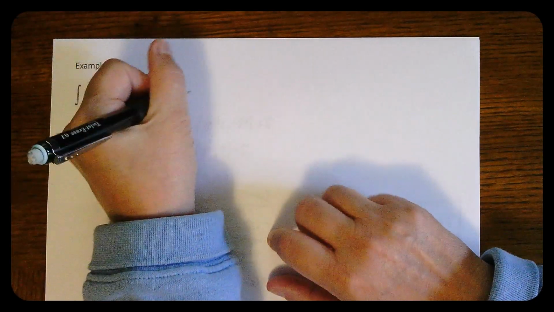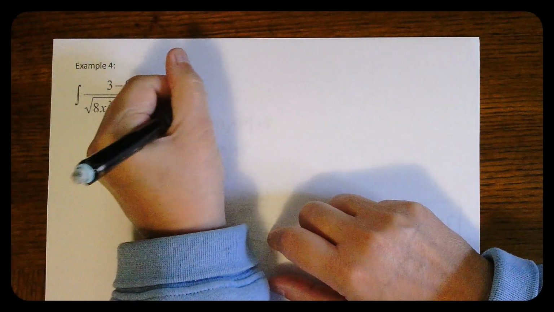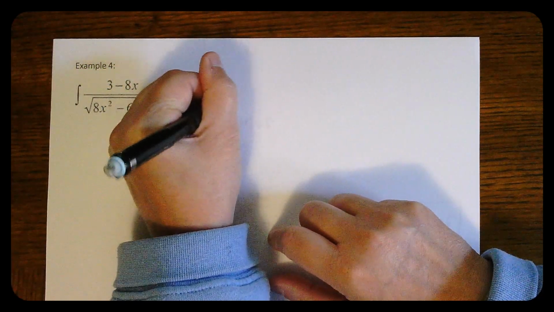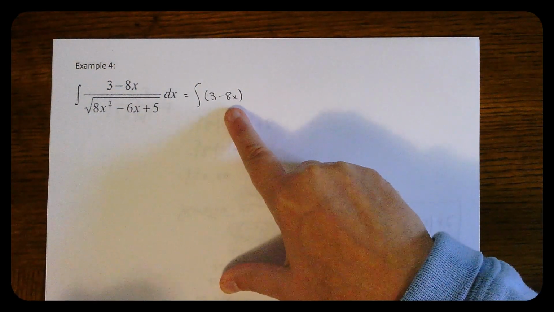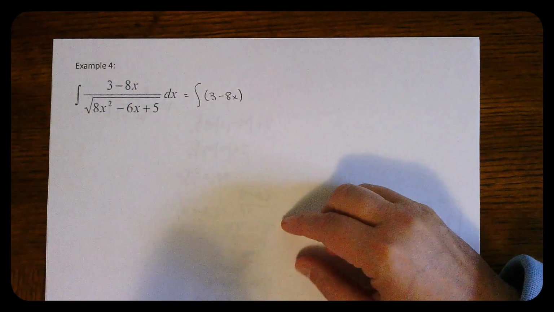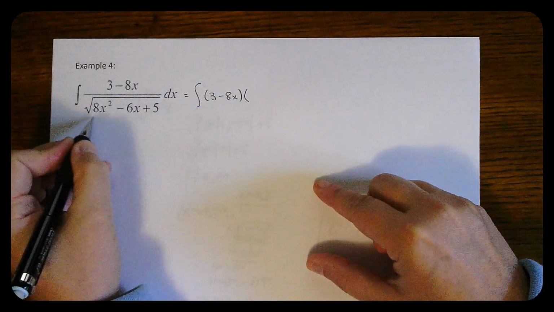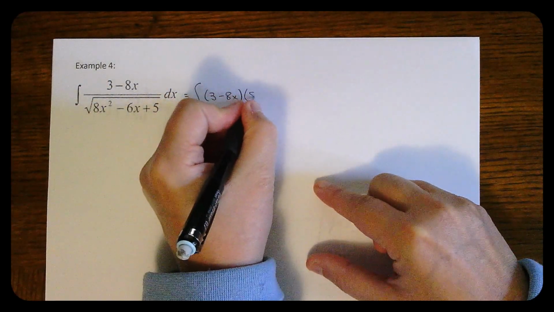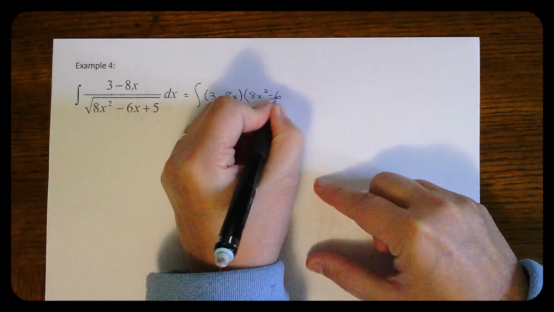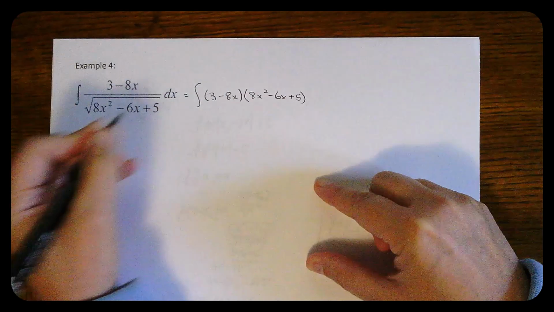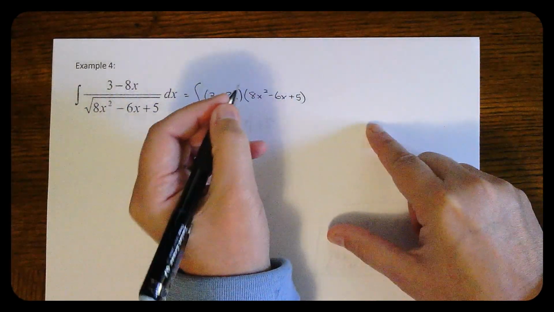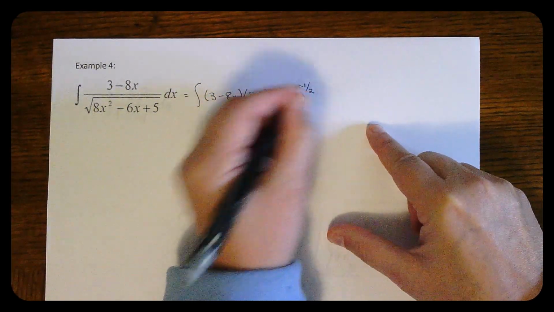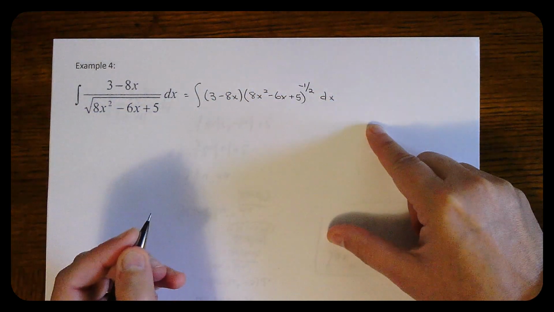All right, so we have to rewrite this. So this is 3 minus 8x. That already looks like it might have to factor out a -1, times the square root of 8x squared minus 6x plus 5. And it's in the denominator, and it's under a square root. So when I rewrite it, it's going to be -1/2 dx.